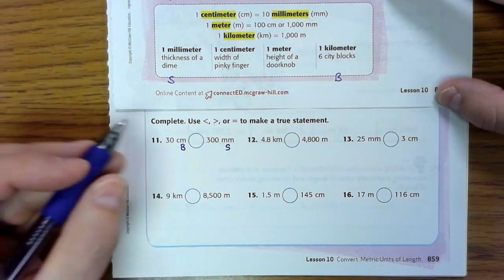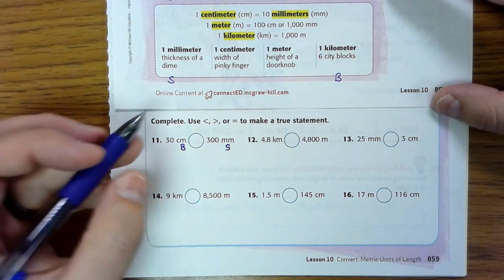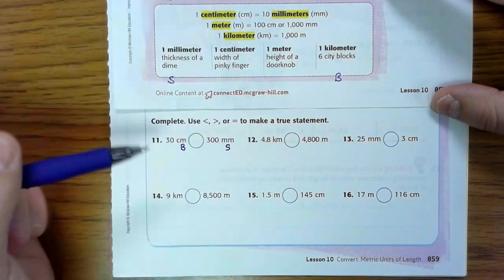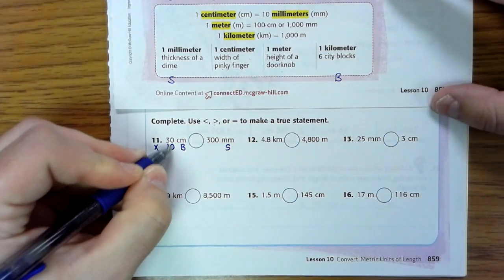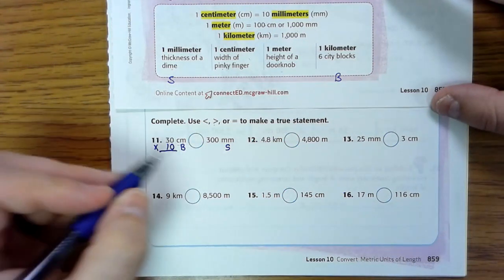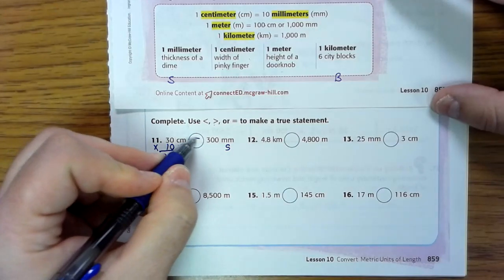is multiply. So we're going to take our centimeters down to millimeters so we can compare these. So we need to ask how many millimeters are in a centimeter, which is 10. So we're going to take this times 10. And again, we can start there and move our decimal over one, or we should be able to know that this is 300. So it looks to me like they are equal.